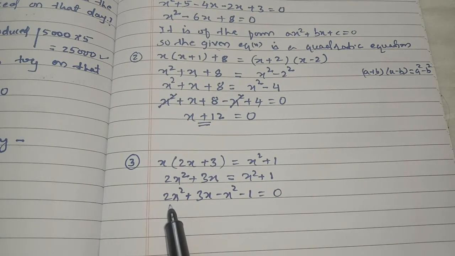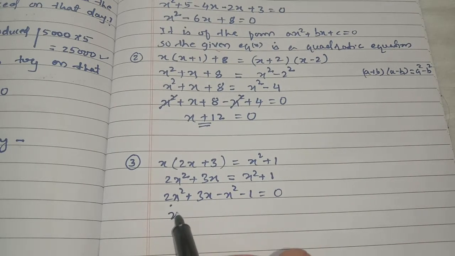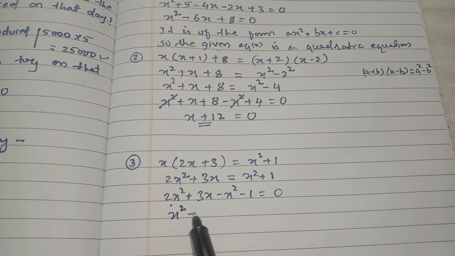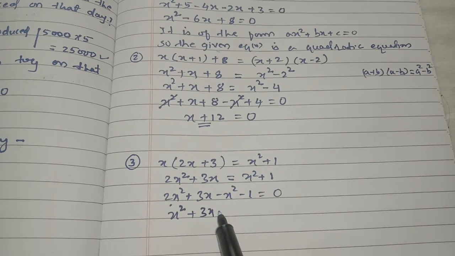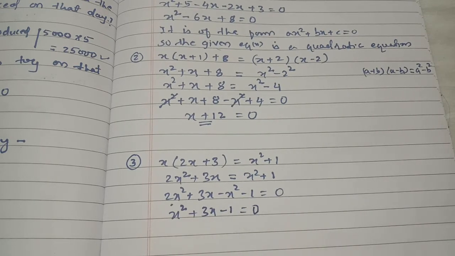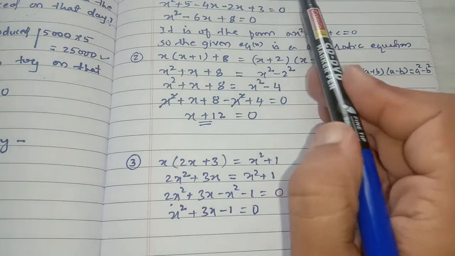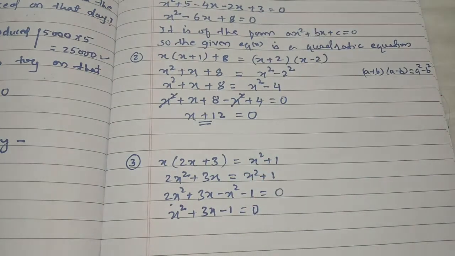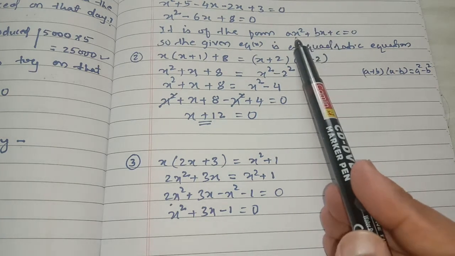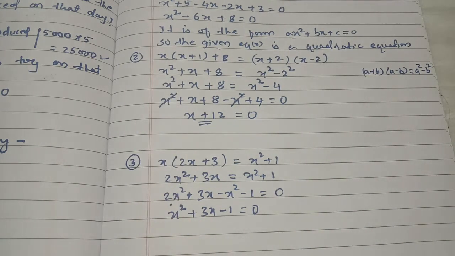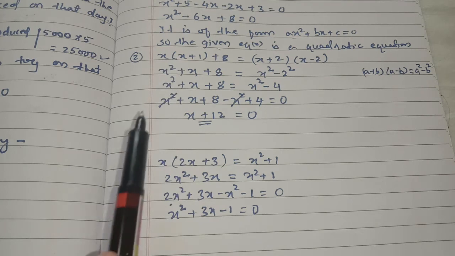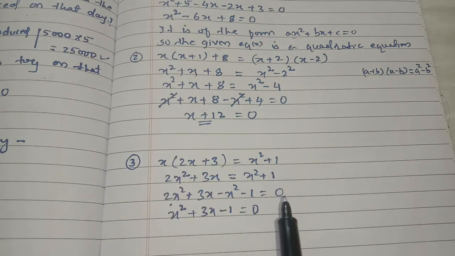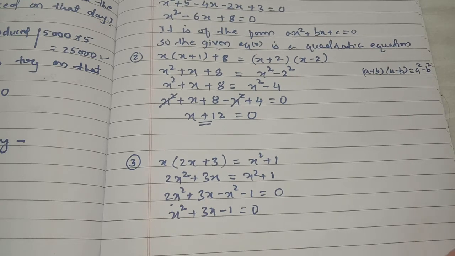Now student, 2x square minus x square is x square, then plus 3x as it is, minus 1 as it is, equal to 0. This is in the form of quadratic equation, ax square plus bx plus c is equal to 0. It is in this form. So we have to write the same sentence as we have written for the first one. It is of the form ax square plus bx plus c is equal to 0. So the given equation is a quadratic equation.